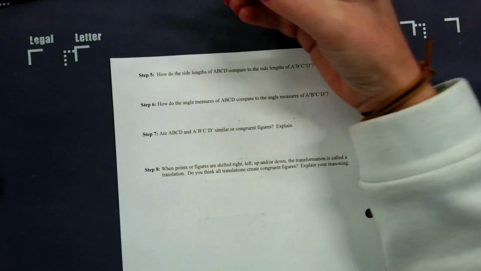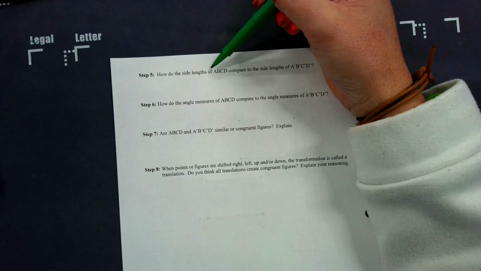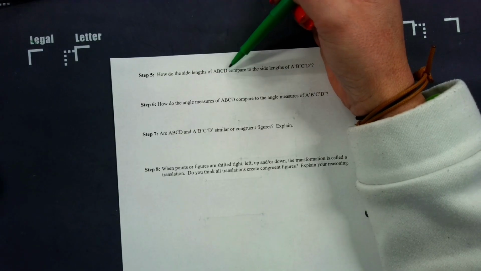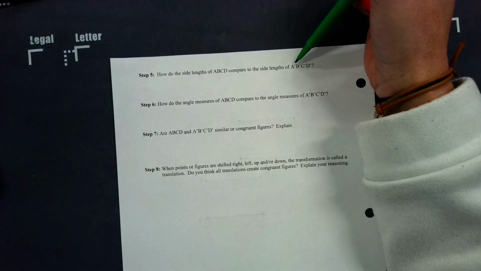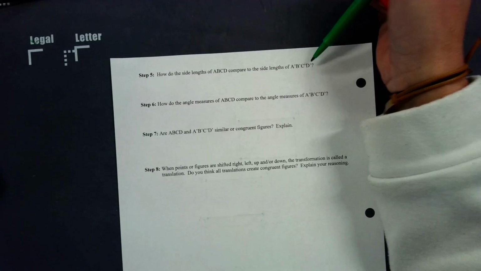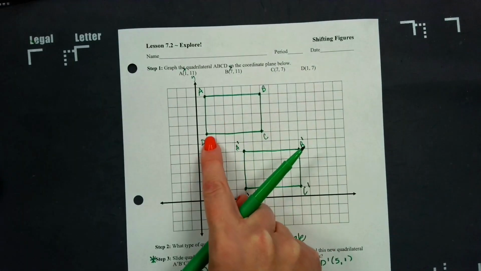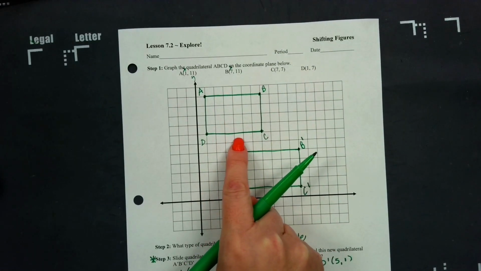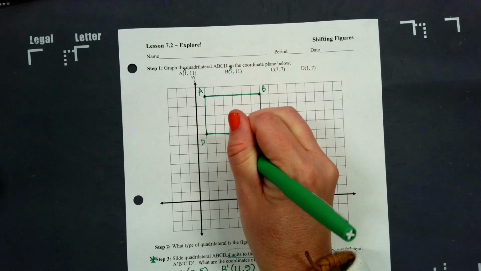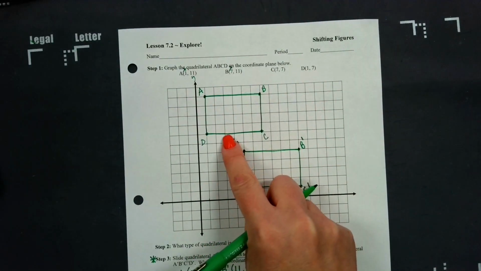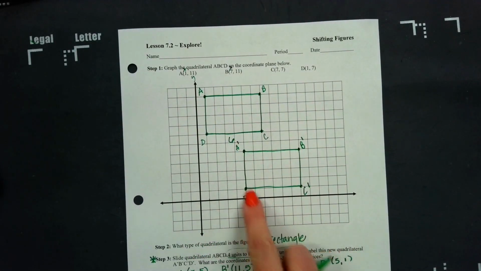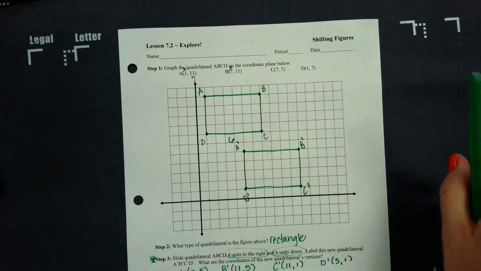All right, I'm going to flip it over. How do the side lengths of rectangle ABCD compare to the side lengths of A prime, B prime, C prime, D prime? So I want you to write down the side lengths here. How long's this one? 1, 2, 3, 4, 5, 6. I want you to go around this entire rectangle and write the side lengths.